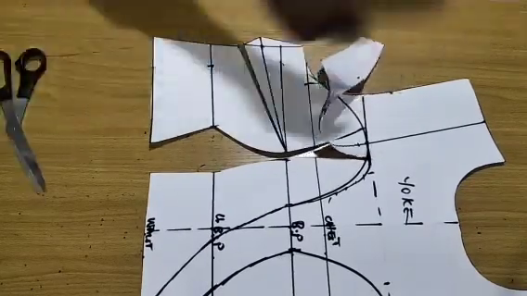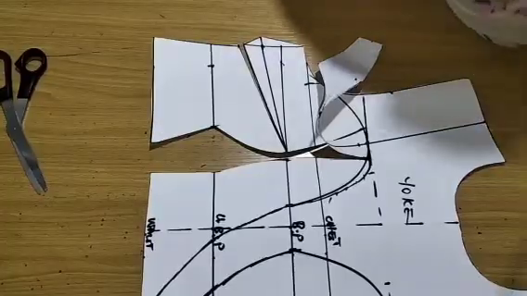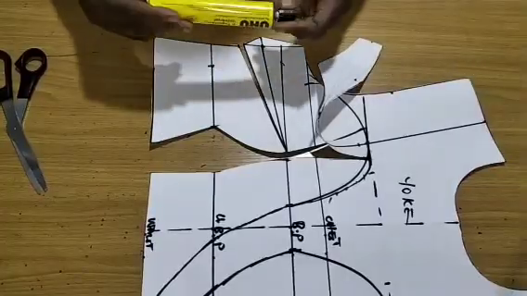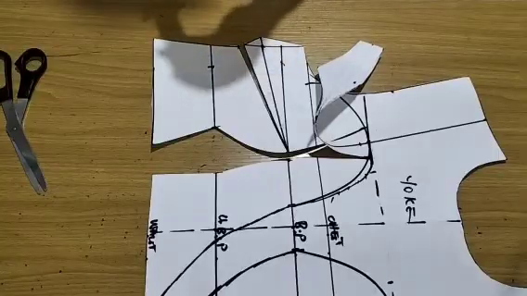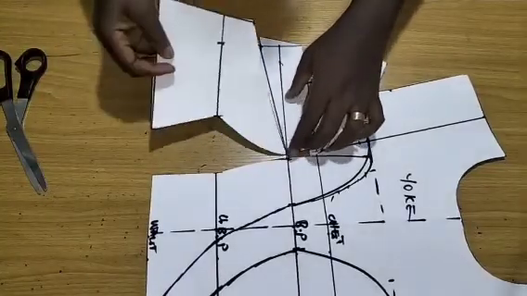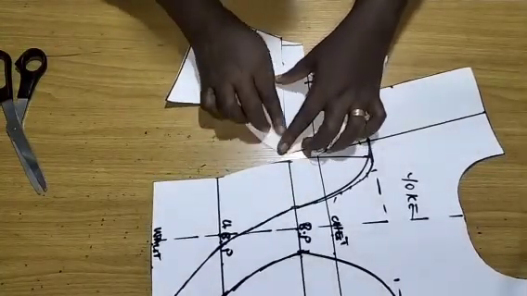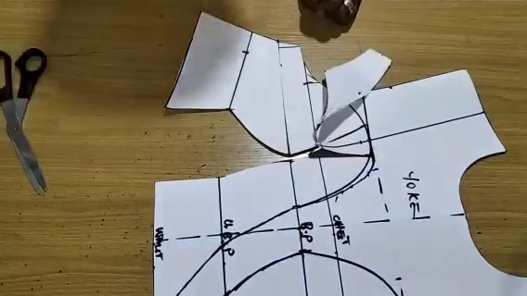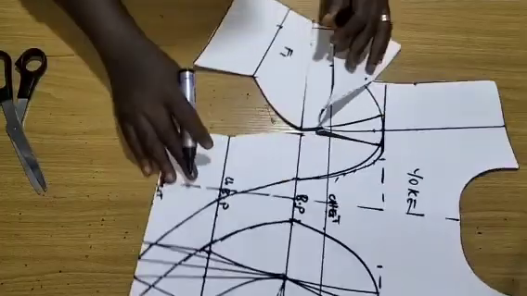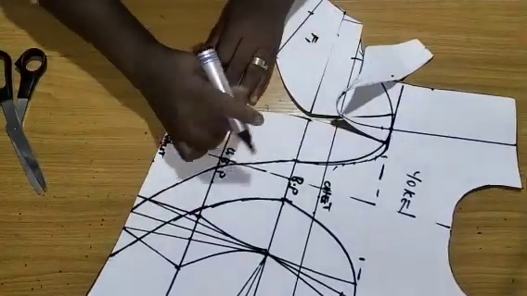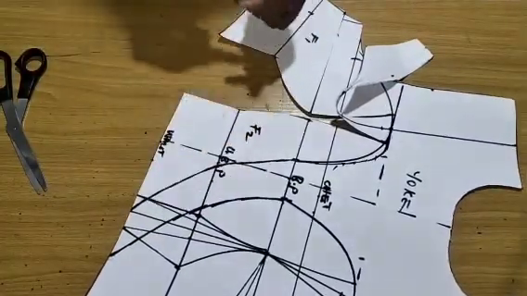So I'll close it up for that part. I will have this part. I'll close it up this way, as you can see. All right, so I'll be naming what I have here front number 1, which is F1, and what I have here, I'll name it F2.